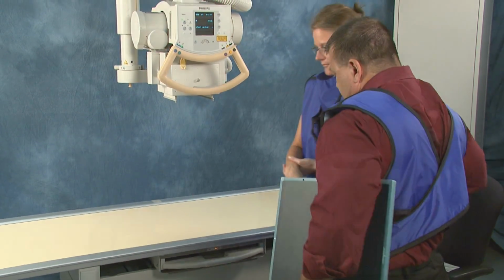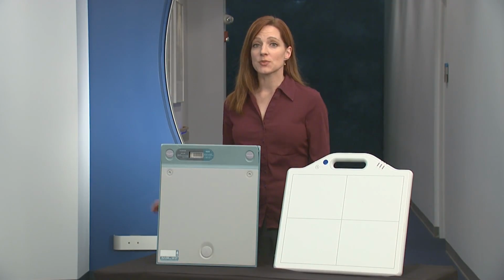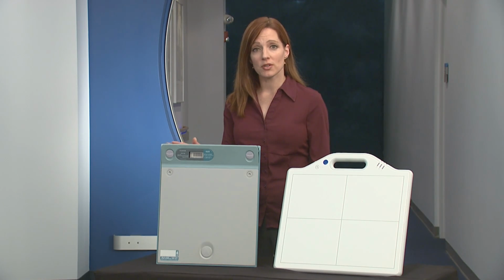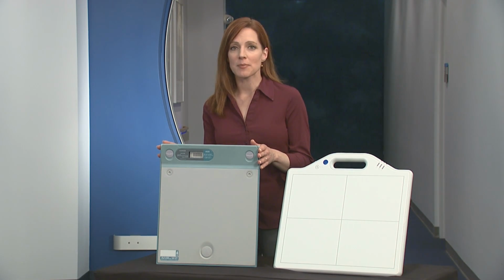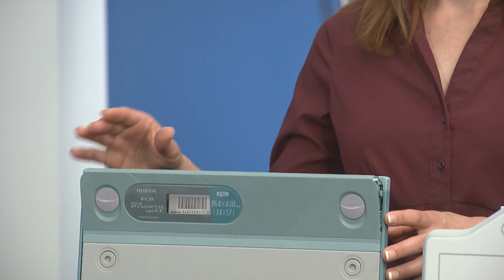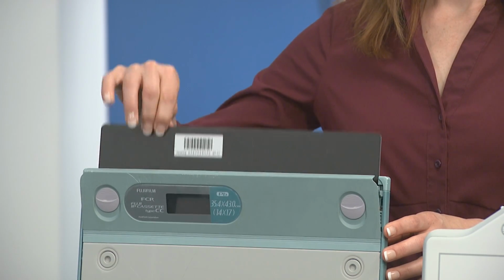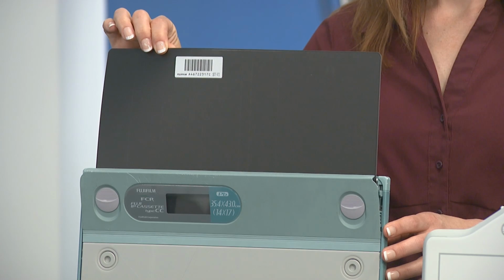The type of plate or receptor we used here is referred to as CR, or computed radiography. It has replaced traditional film as the most common type of receptor in use today. Inside this plastic cassette is the actual plate, which stores the image.